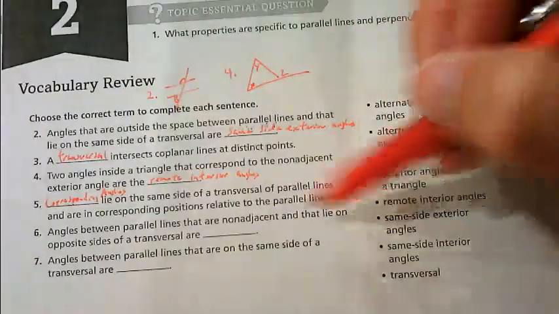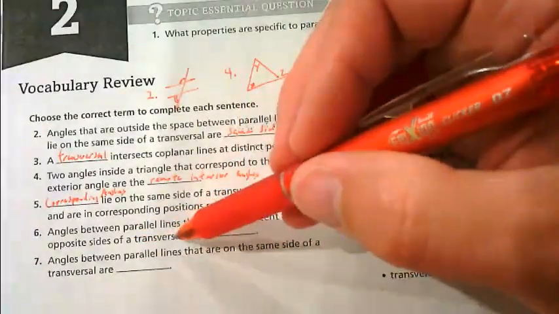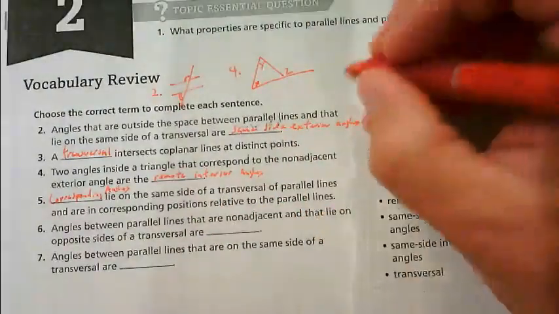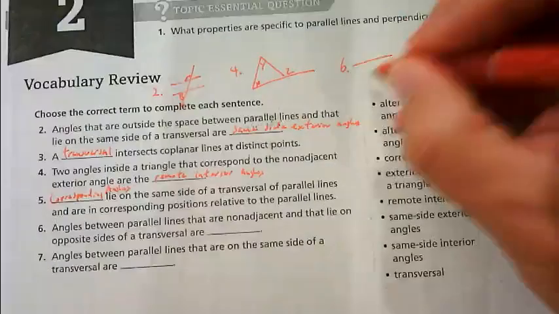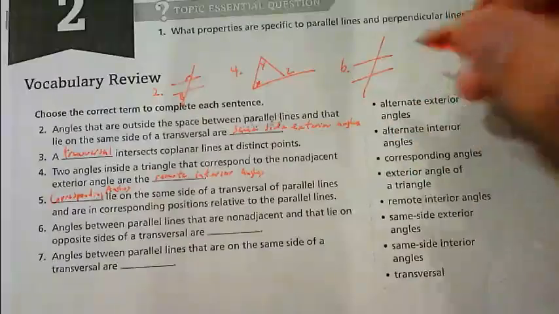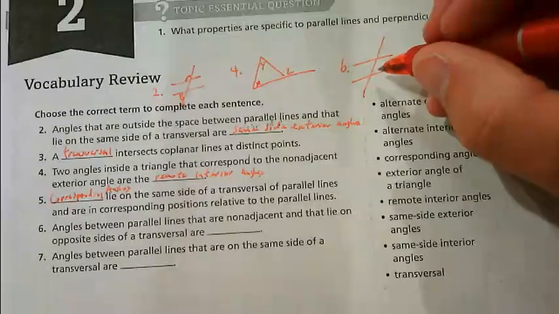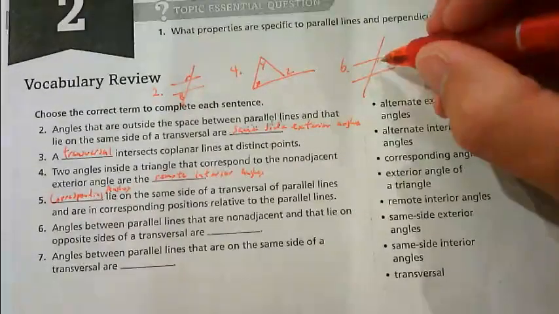Now, on number 6, angles between parallel lines that are non-adjacent and lie on opposite sides of a transversal are alternate interior angles. Just to show a brief picture that would describe this: between parallel lines, they're non-adjacent, so they can't be next to each other, and they lie on opposite sides of the transversal.